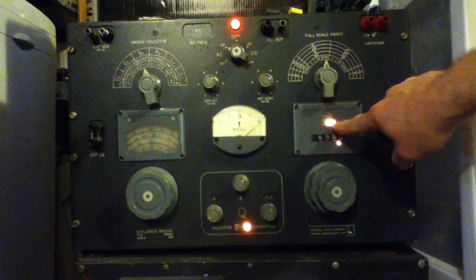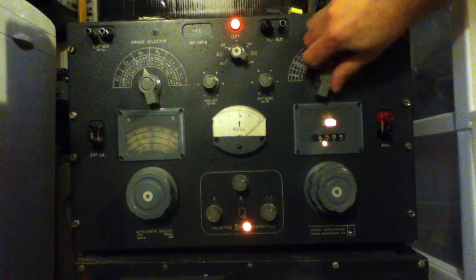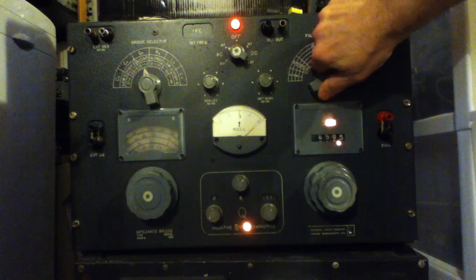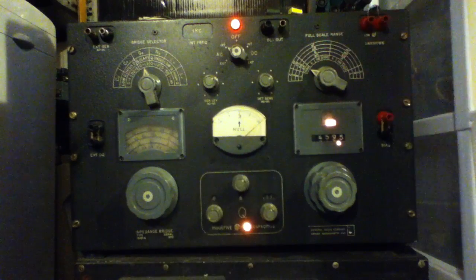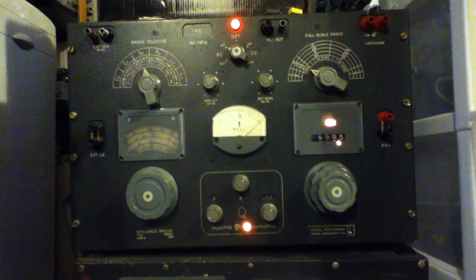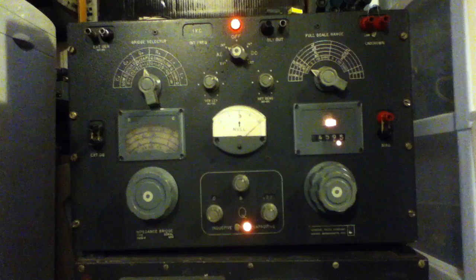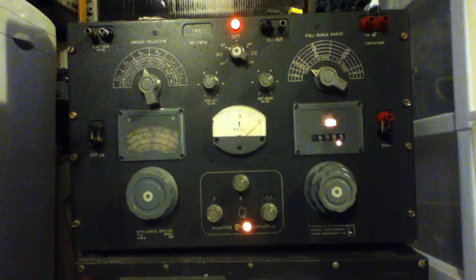And micro mhos. And as you turn this, also the units change. There's millimhos, micromhos, all the way down to nanomhos, or nanosiemens as you'd call it today. And sure enough, one of my Fluke DMMs has a nanosiemens scale too. And in fact, I tried this a bit earlier, and the result I got from the bridge was pretty much identical within about one count of the DMM. So either they're both wrong or they're both quite accurate.